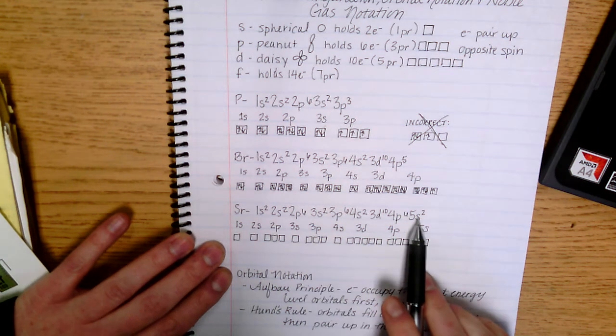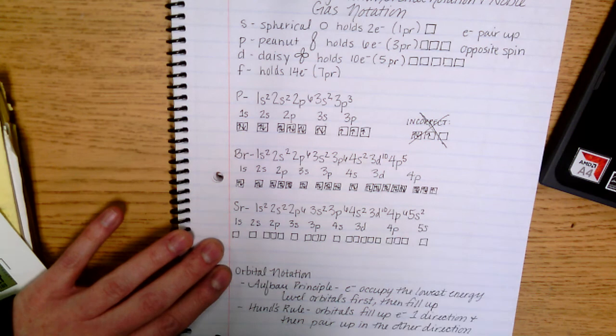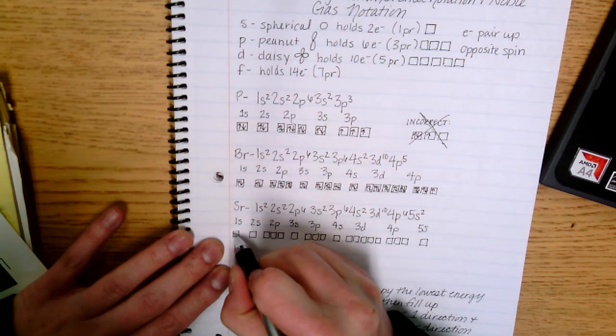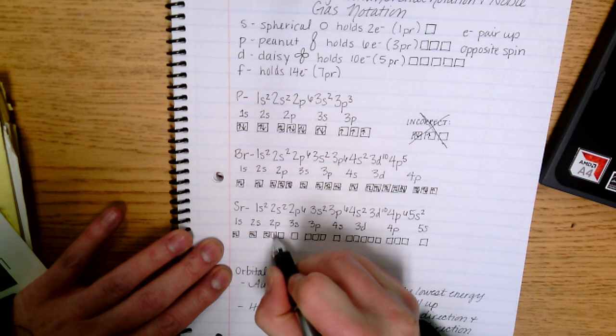So all of these are filled all the way through this one because it ends on 5s2 and that one's filled. So that just means that all of these are going to have an up and a down arrow in all of them.